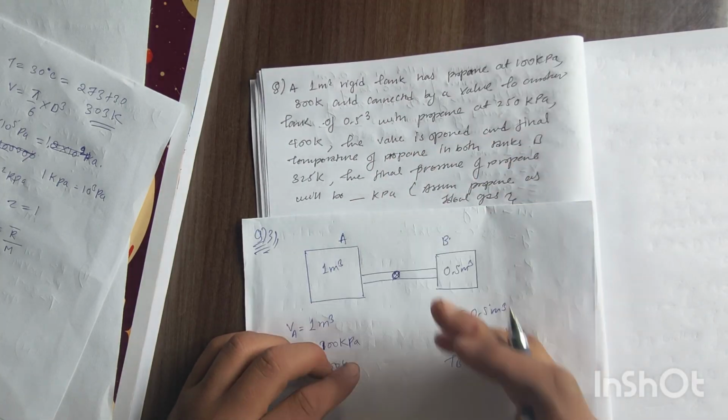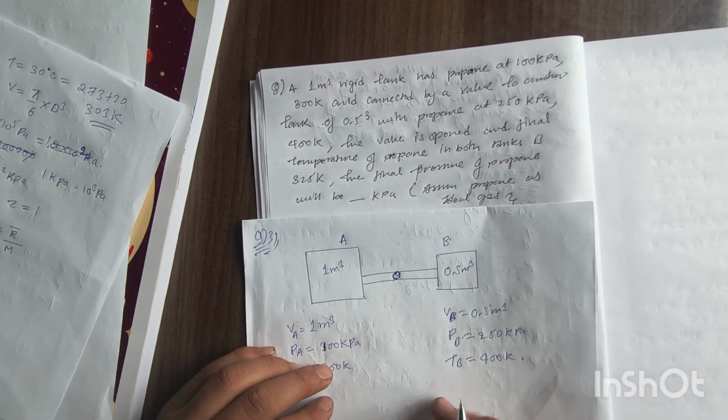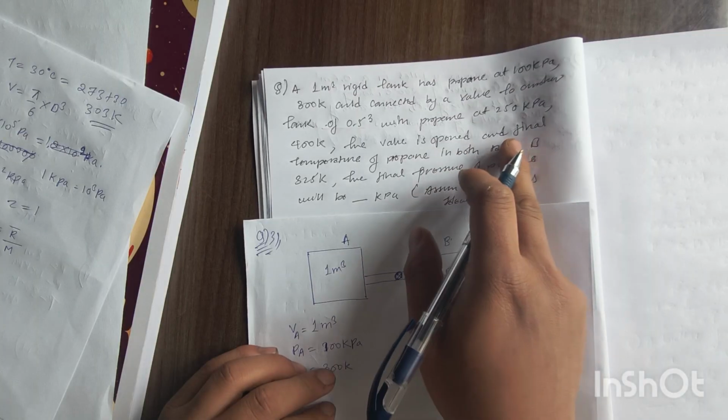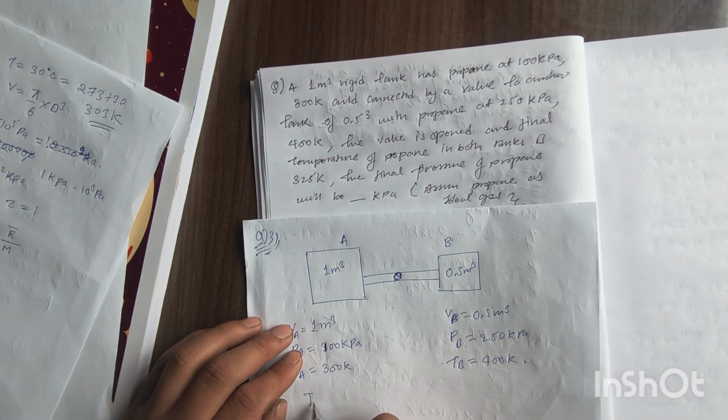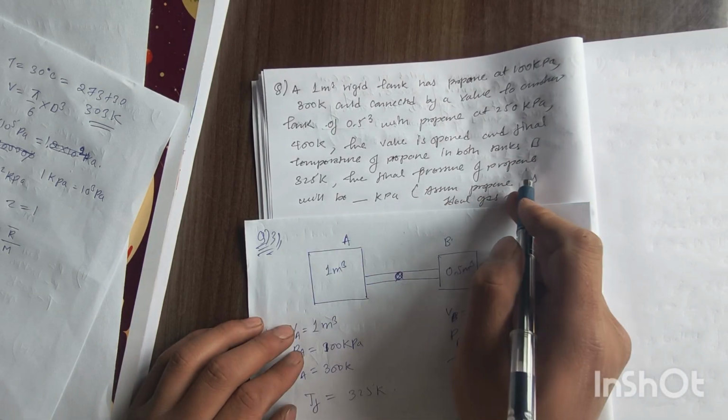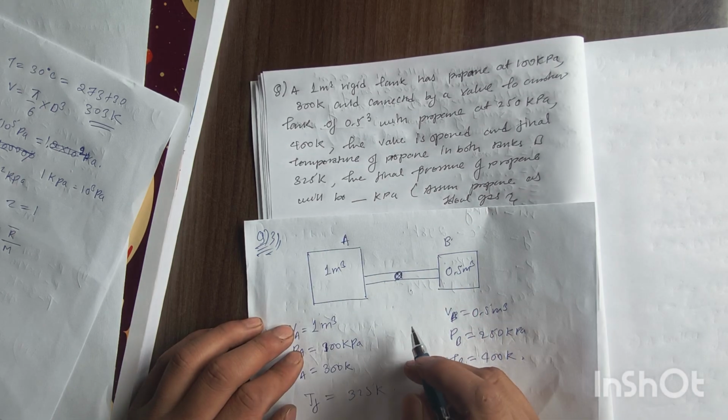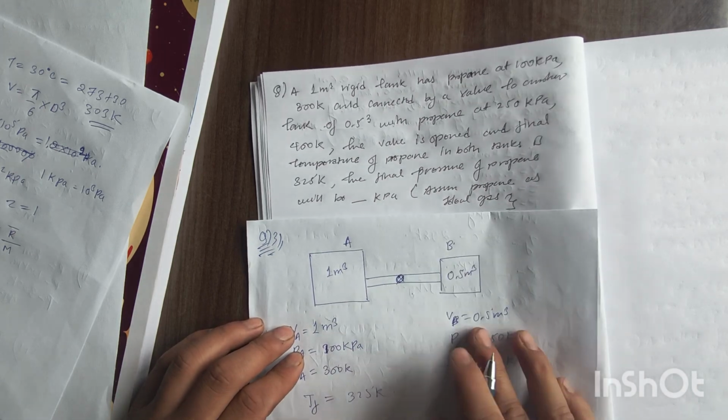Afterwards, the valve will be opened, and the final temperature in both the tanks will be 325 Kelvin. We need to find the final pressure of the propane in kilopascal. Assume propane as an ideal gas.